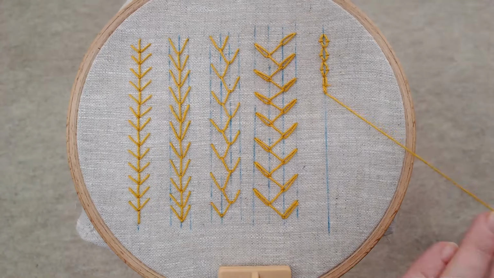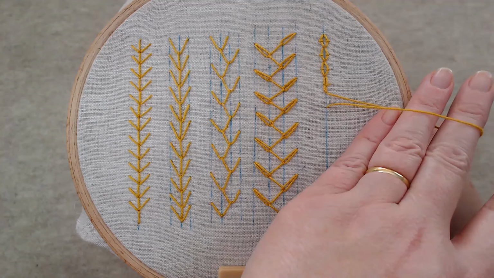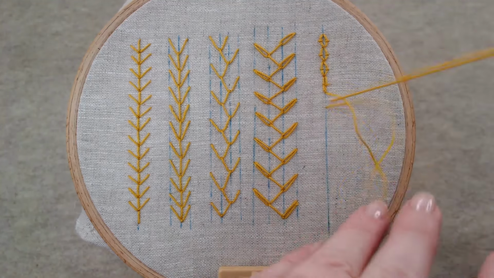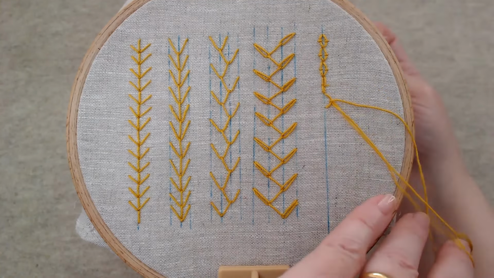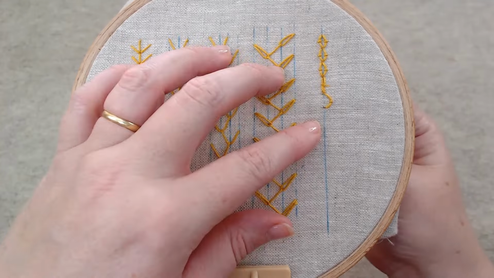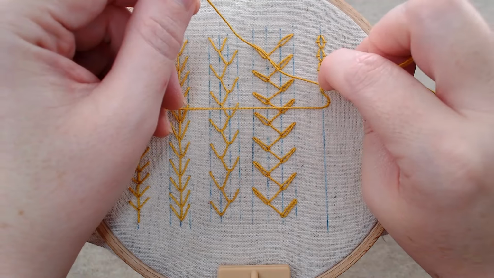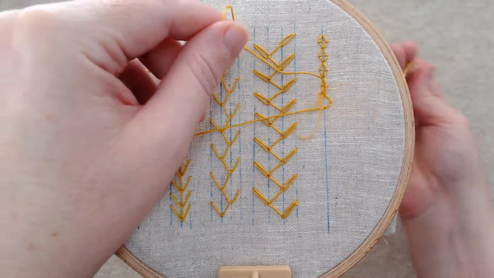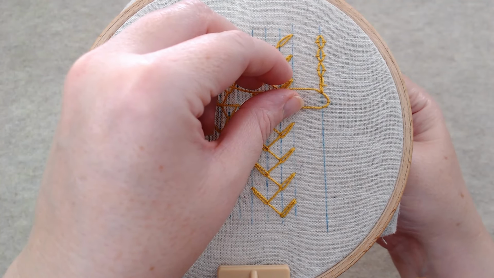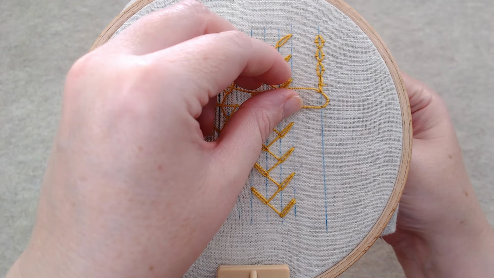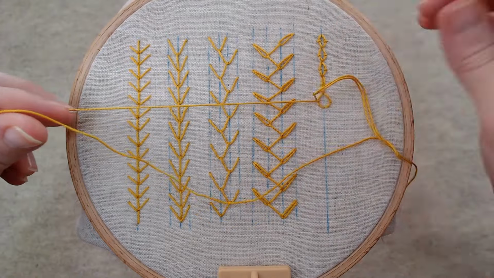You could also make these quite open, so let's do one where we're pulling the stitch quite open. So this time I'm coming up a little way to the right, hopping over my vertical stitch, then I come up at the bottom of the stitch, down at the top, come up a little way to the left of my line, halfway down that vertical stitch, and put a little anchor in place.